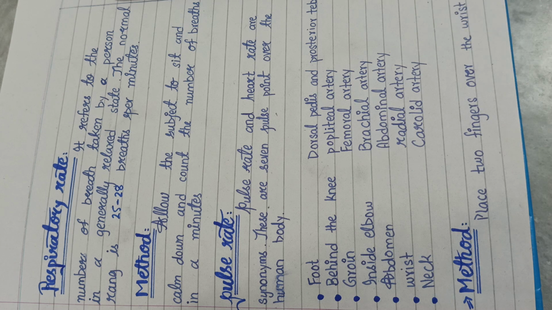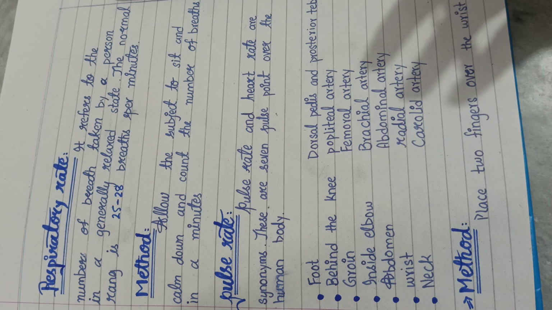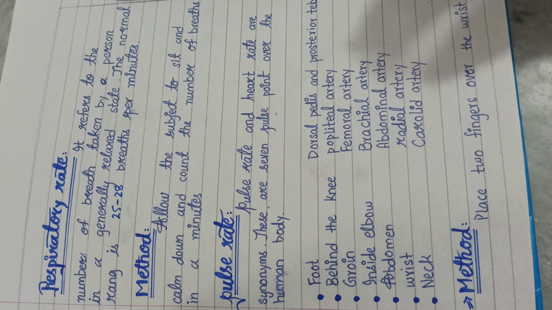Next is the pulse rate. Pulse rate is very similar to the heart rate, with just a difference. Heart rate is the beating of the heart, but pulse rate is the beating of your arteries. Your arteries beat due to the vibrational motion created by the heart.